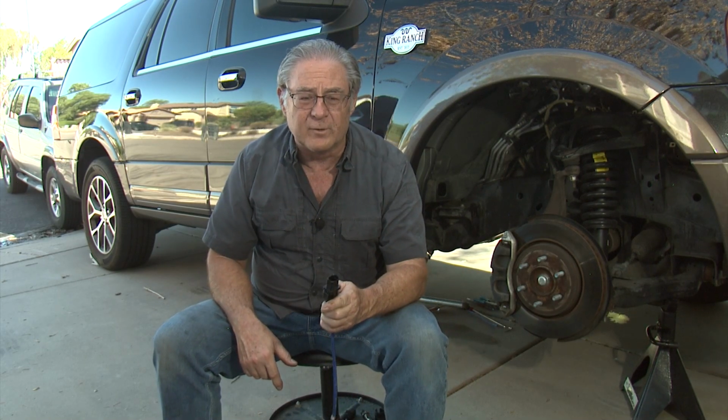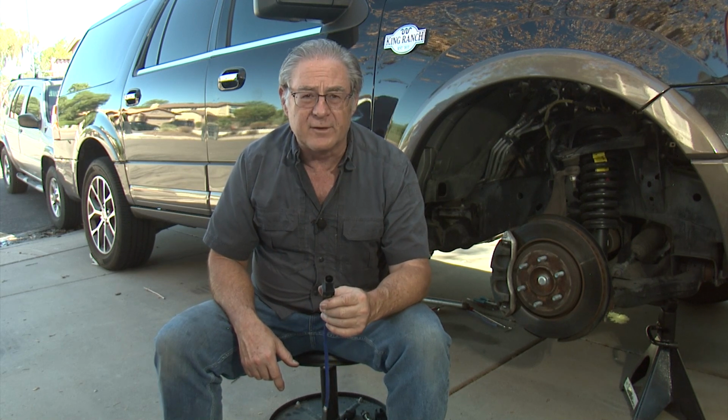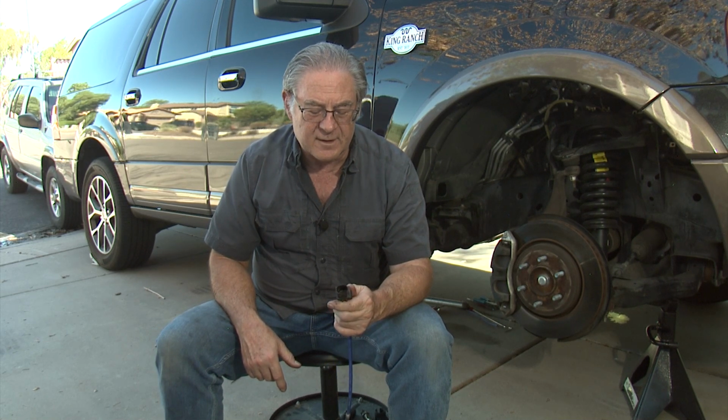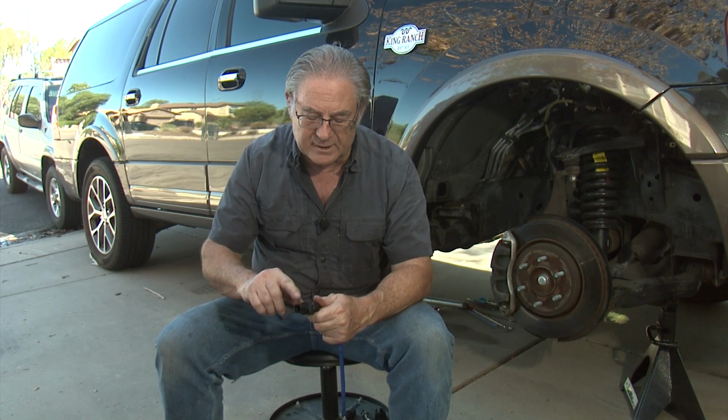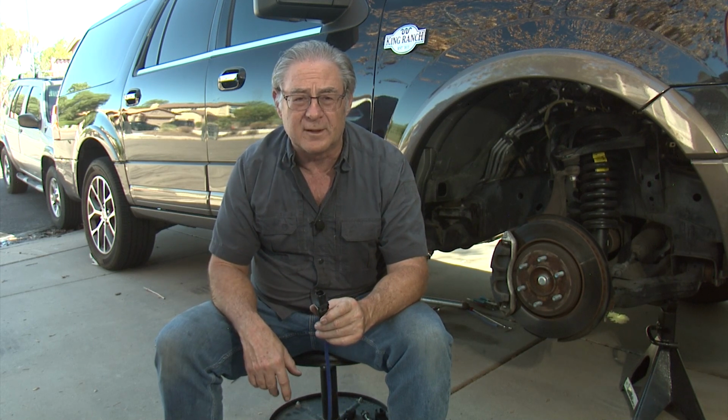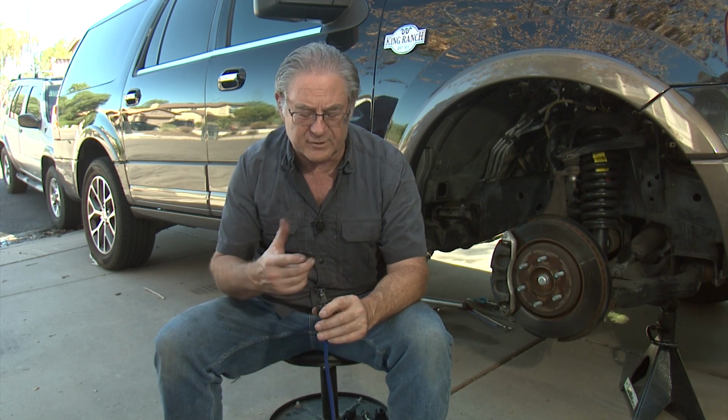And then more importantly, when it's time to take it apart, you'll know that it'll come apart a lot easier. And that'll help seal up and make sure that that O-ring is working properly and keeping the dust and dirt and water out of your connector.